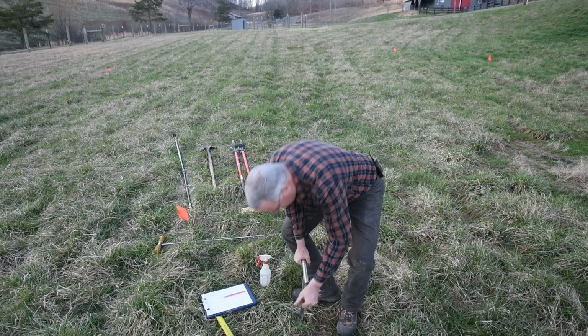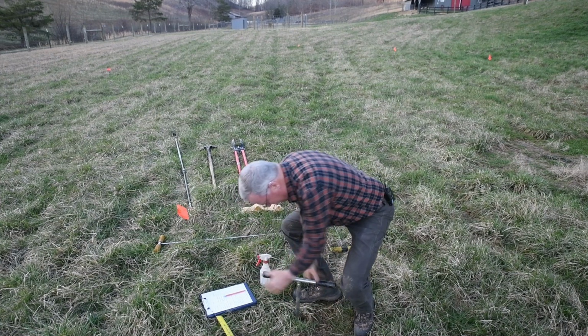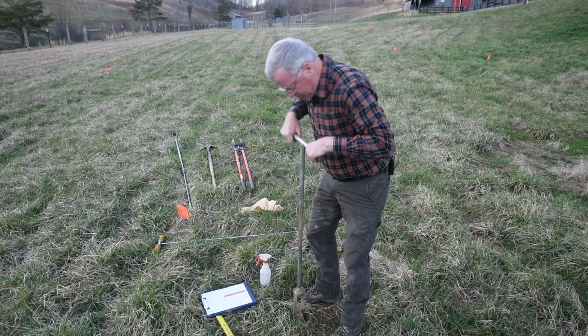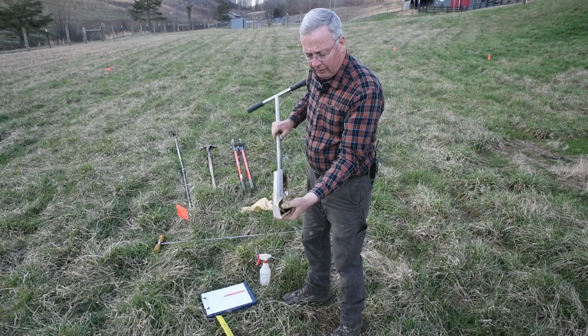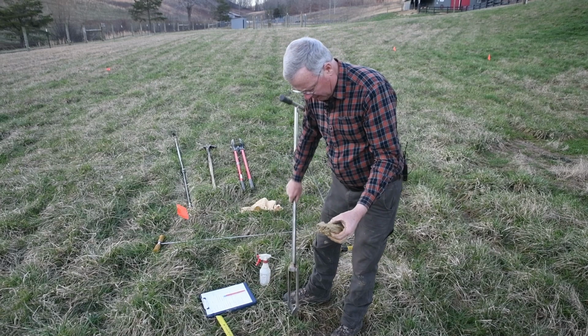I can hear the water in the hole. I'm feeling some rock or gravel. I'm not sure how much deeper I can go. The soil is almost falling out of the auger. It is so wet. I'm going to go ahead.